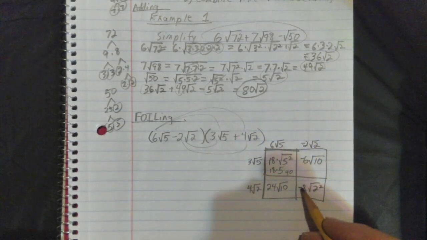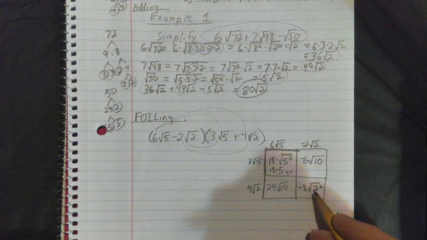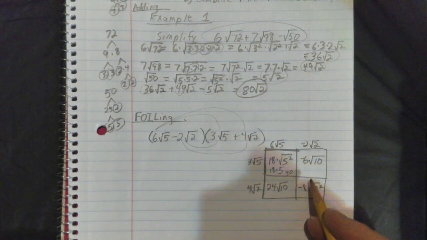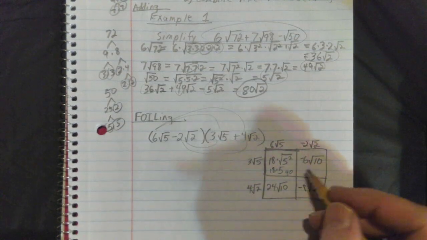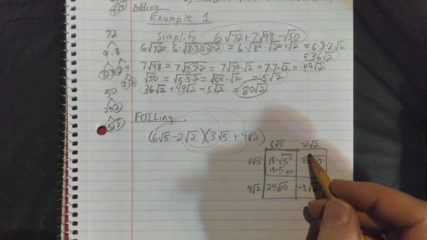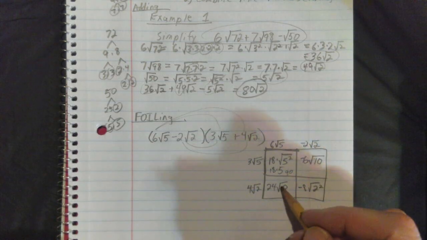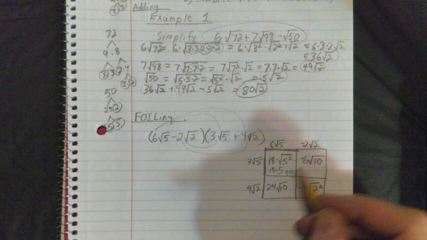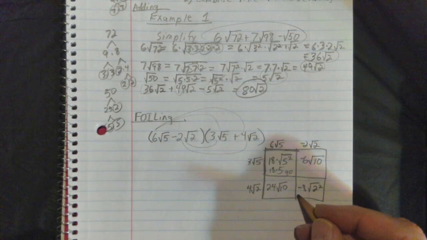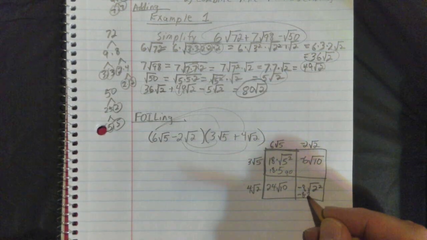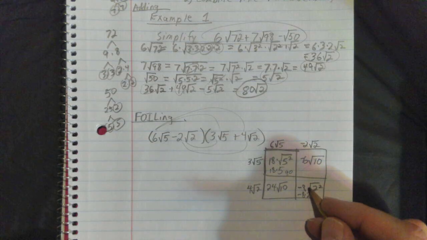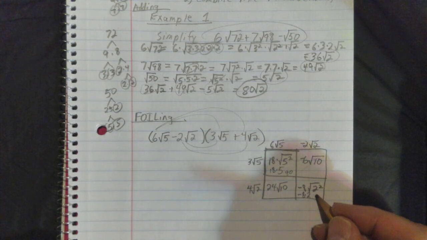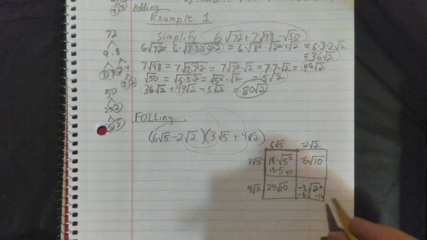I'm going to do this by foiling, just to show. I think it's probably a little better. I thought the box was a good idea, but the more I see it, the less I like it. We do have like terms here, because they're both square root of 10s. They can't be simplified anymore. Now this is negative 8 times 2. Square root of 2 squared is 2, which is negative 16.